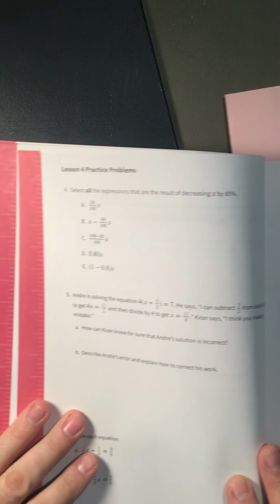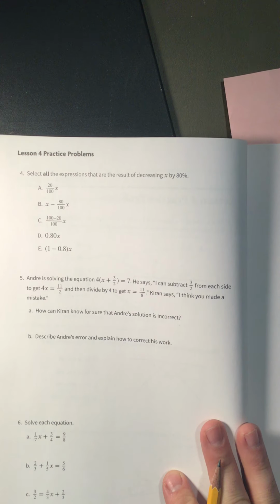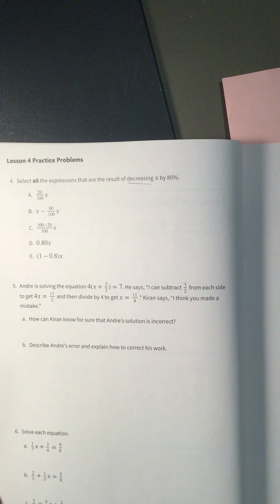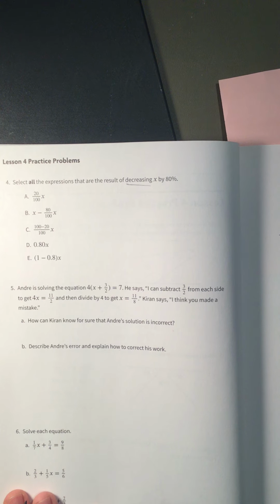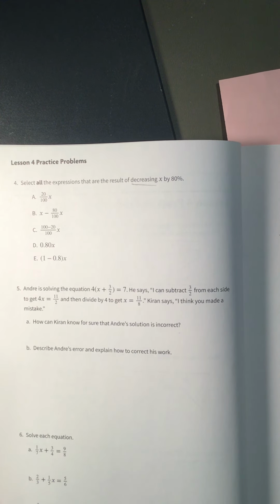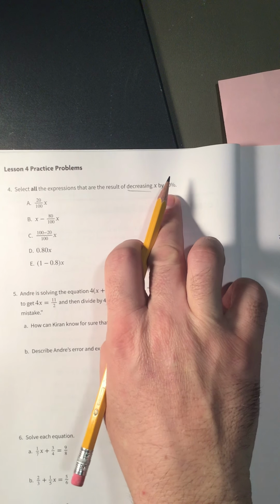Question number 4. Get it aligned here properly. Select all the expressions that are resulting from decreasing, so it's going to be less than 100, by 80%. So decreasing by 80%. If you have something that's 80% off, you're going to pay 20% of the original price. So I'm looking for answers that would give me 20% of the original price because it's decreased by 80.